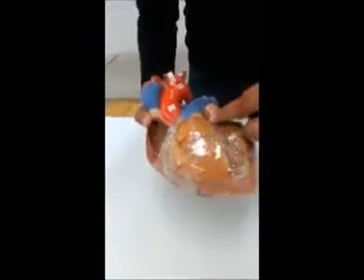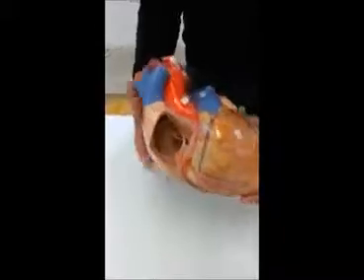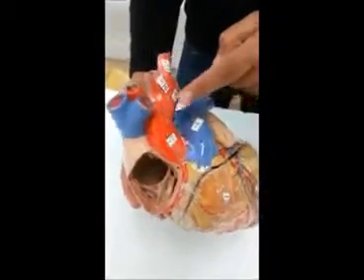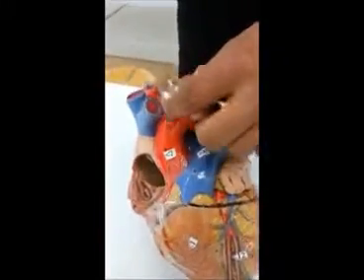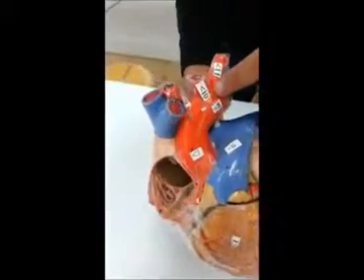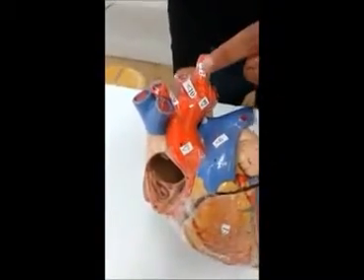Here is the interventricular groove. Here is the pulmonary trunk. Here is the ascending aorta. Here is the arch of aorta. Here is the brachiocephalic artery. Here is the left common carotid artery. Here is the left subclavian artery.